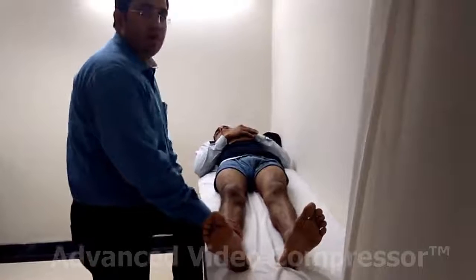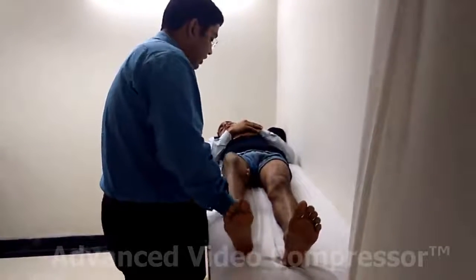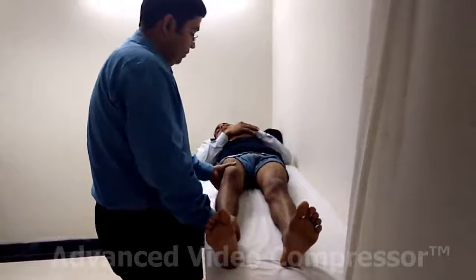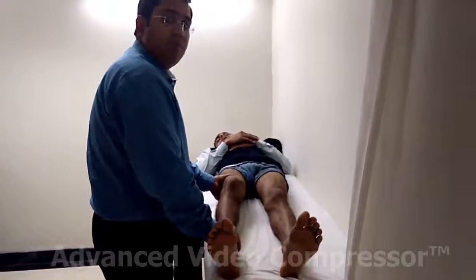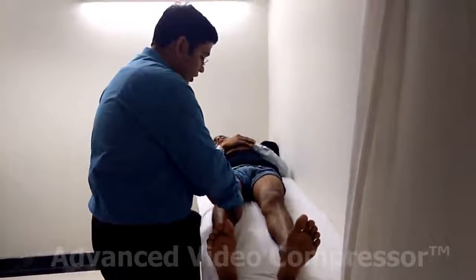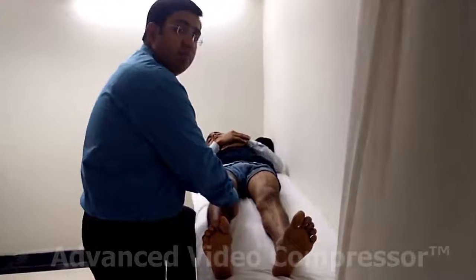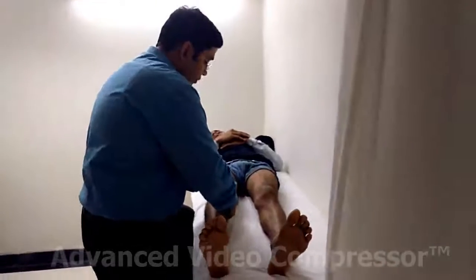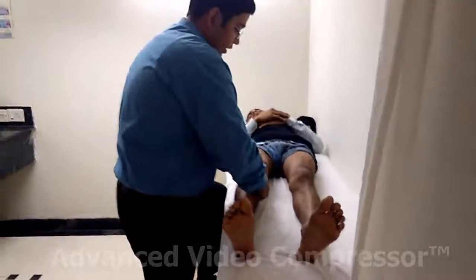Now first of all, I will go for the Lachman test. The Lachman test is done in 10 degrees of flexion. I have held the distal thigh with one hand, and the other hand I put on the proximal tibia. Now I will stabilize the thigh with my hand and try to push the tibia up. There is no laxity here.